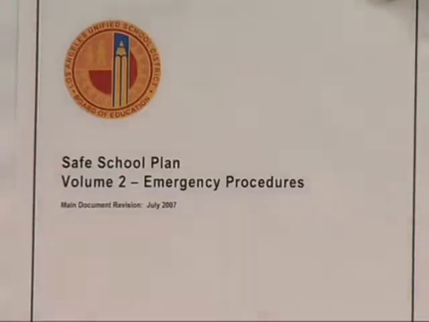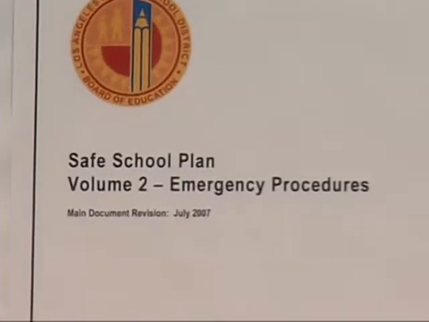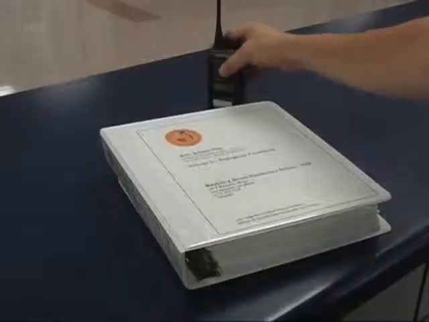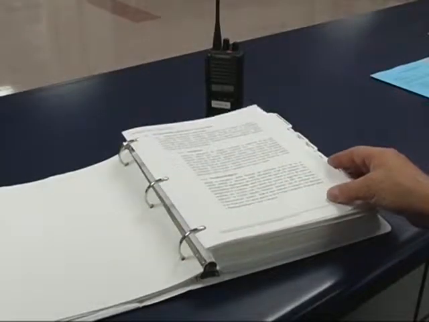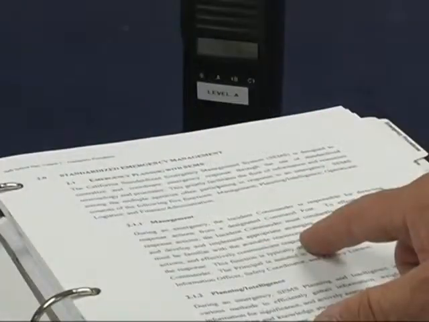First, let's take a moment to review the emergency plan for your school and remember how it's developed. Every school in the Los Angeles Unified School District has a Safe School Plan. Volume 2 of that plan is a standardized template for all schools to use as they respond to emergencies. By law, every year, each school in California must form a school safety planning committee to update their Safe School Plan and to make sure the plan meets the needs of all the school stakeholders.